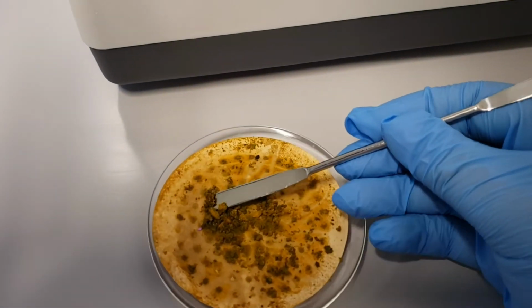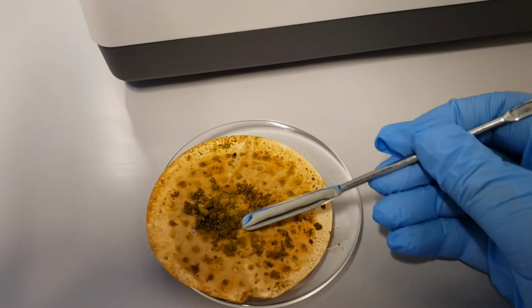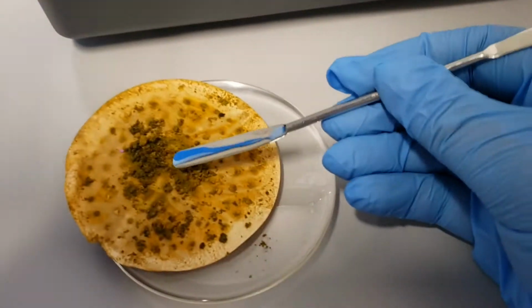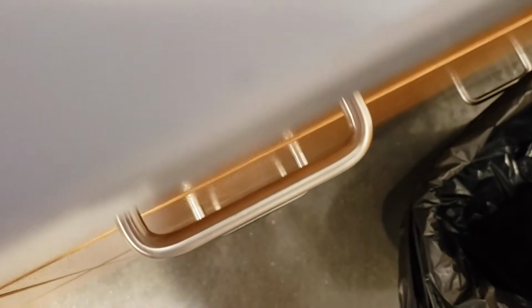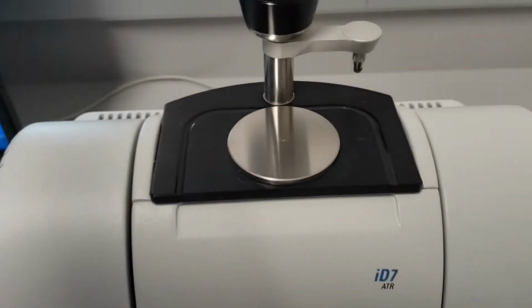You're going to want to grab a small amount. You don't need much. And you're going to want to put it right on top of that hole. Right there, that hole.